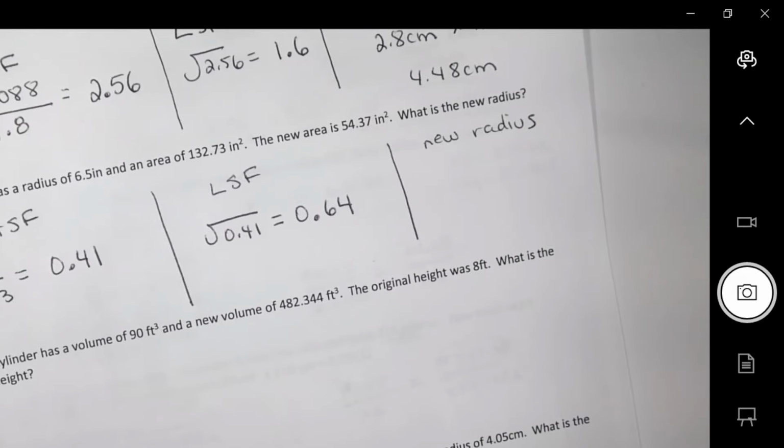By the way, on my calculator, I'm square rooting my answer button, so I don't have to round anything. It's all on my calculator.